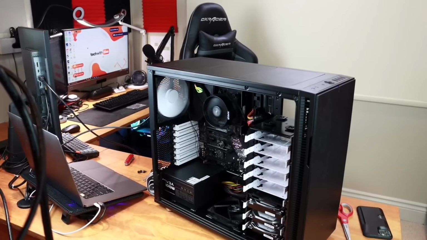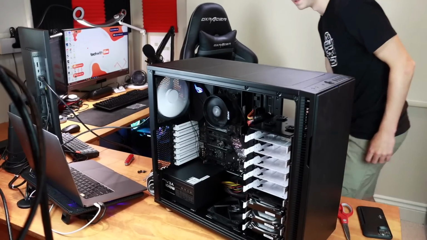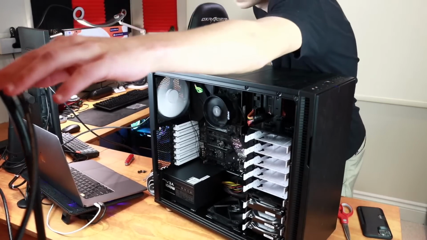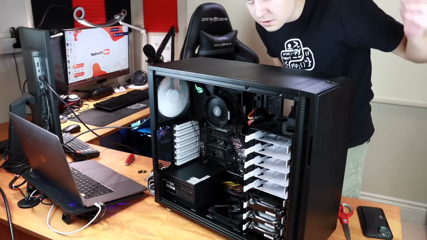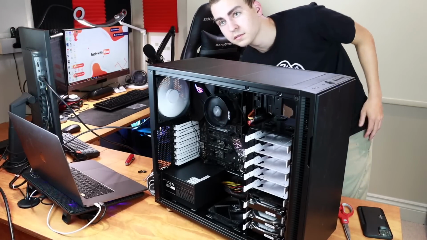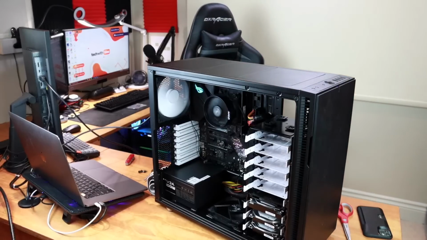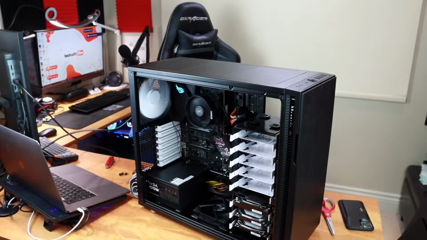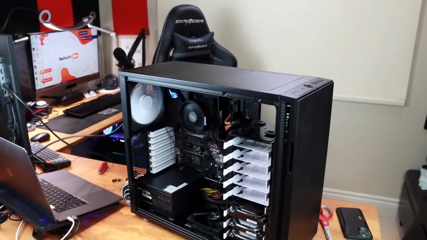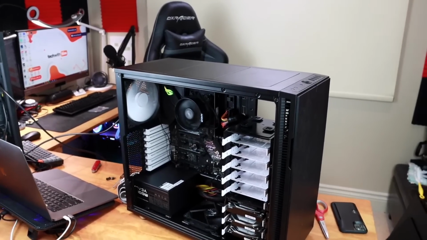Let's see. How's this angle? Oh, I've messed my screen up. Maybe even better? No, I need to change it a little bit. Okay, I think that's good.